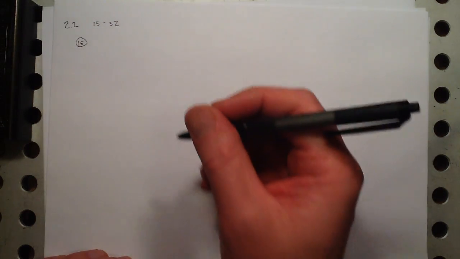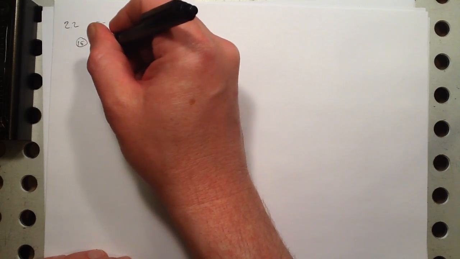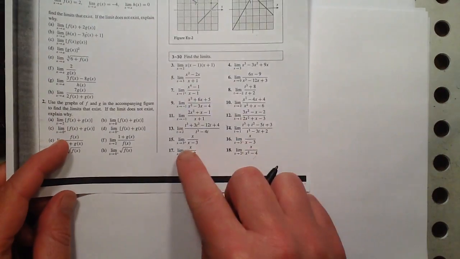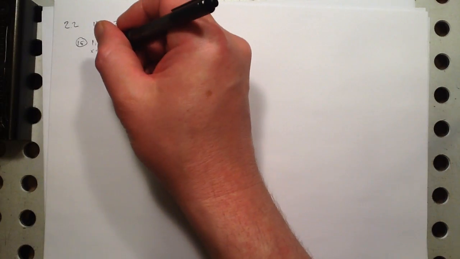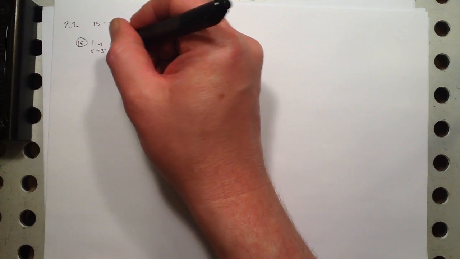Number 15, we're looking for the limit as x approaches 3 from the positive side of x over x minus 3. Now this would be pretty easy to do if you graphed this in your calculator and just looked at the graph. It would be like problems that we did in section 2.1, where you just look at the graph and see which side it's approaching a vertical asymptote from.